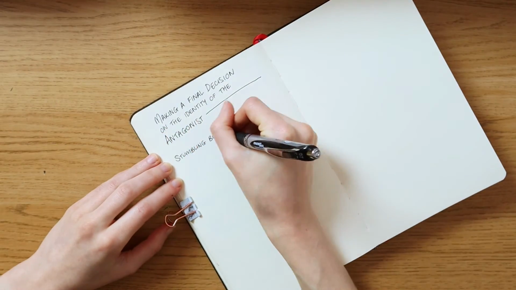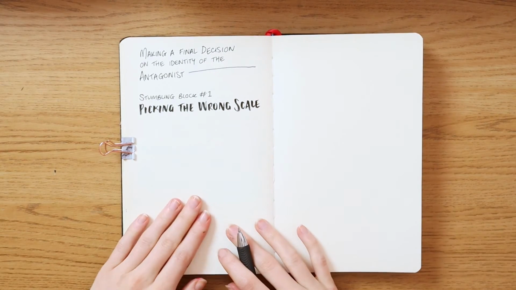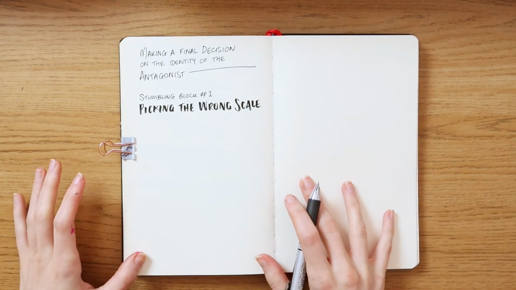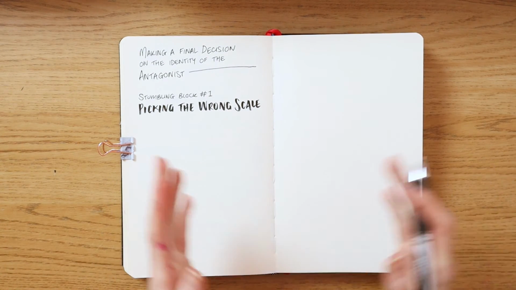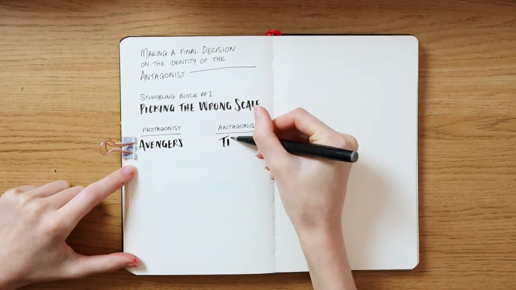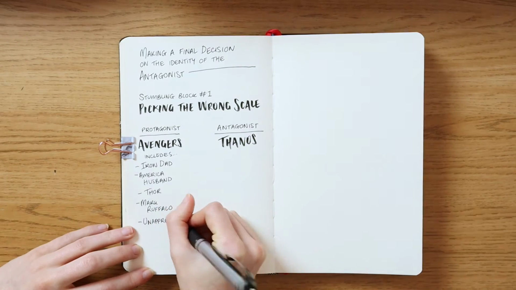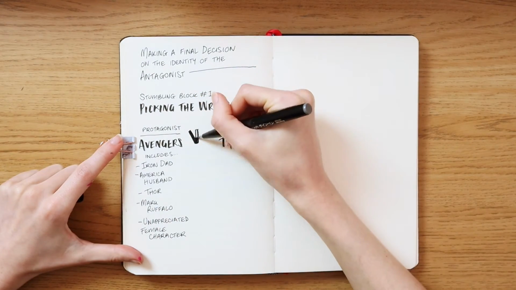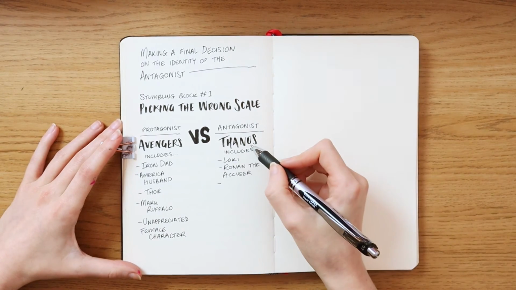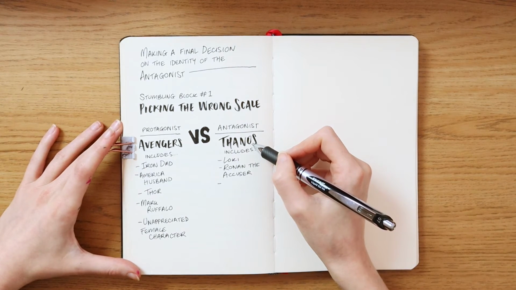So the first stumbling block when it comes to choosing the antagonist is picking the wrong scale. So this is a kind of layout of what the relationship between the protagonists and antagonists might look like across the entire series of Avengers movies. So under the kind of umbrella of Thanos as the central antagonist, we also have characters that work on his behalf.